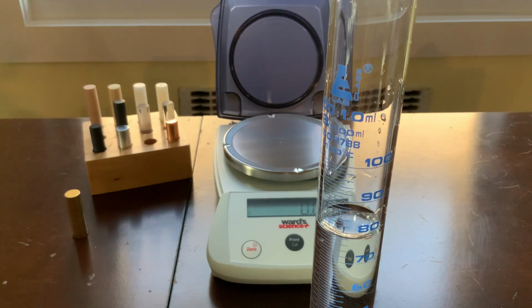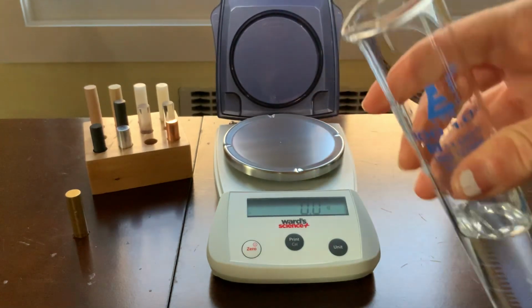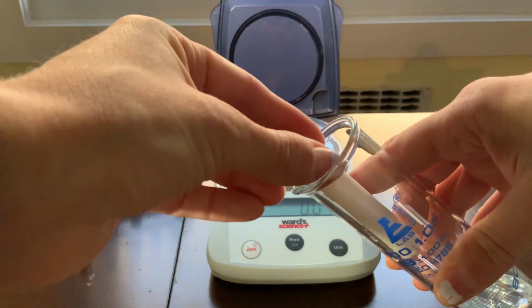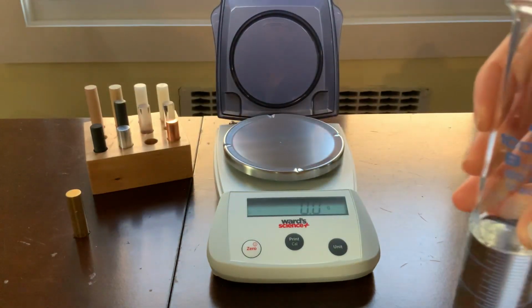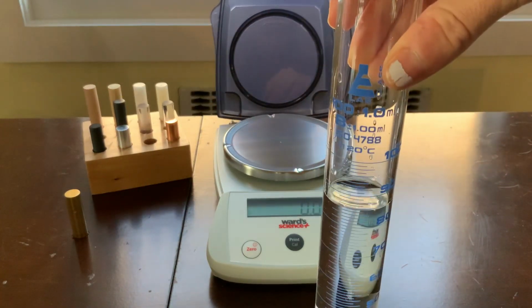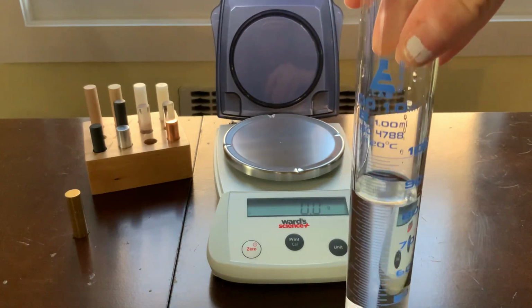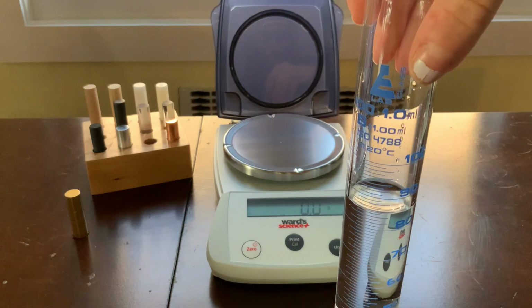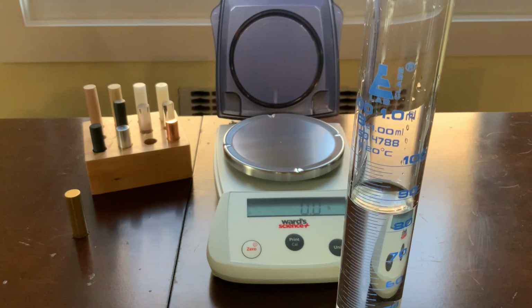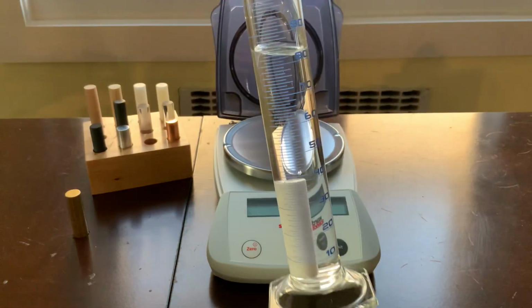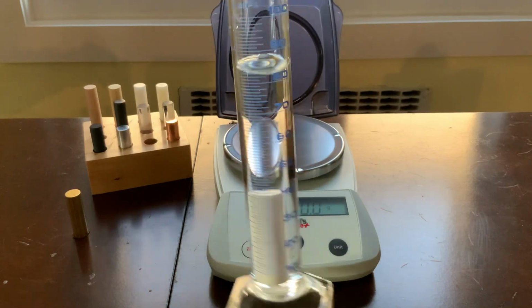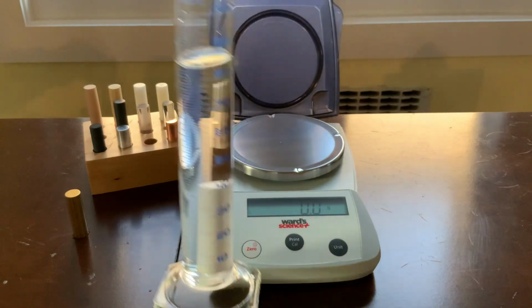Now, I'm going to add my object. So I'm doing this carefully. Now you can see that the object is in the graduated cylinder. So take a look and record what is the new volume of water in this graduated cylinder. Then I want you to use that volume displacement method to find the volume of this object.